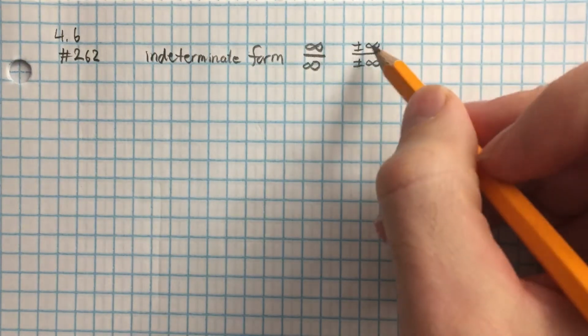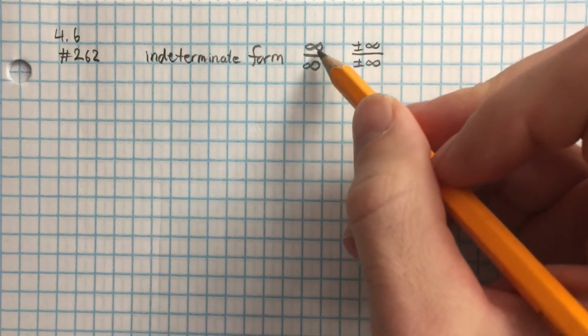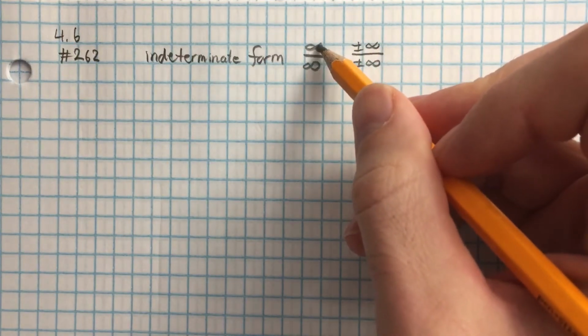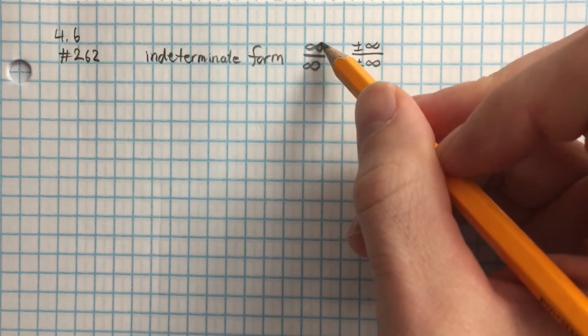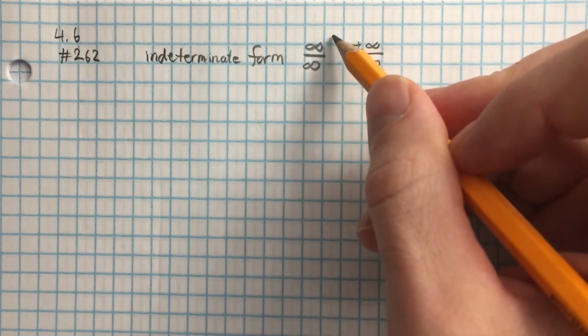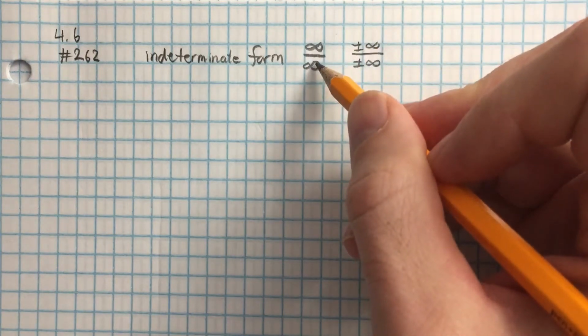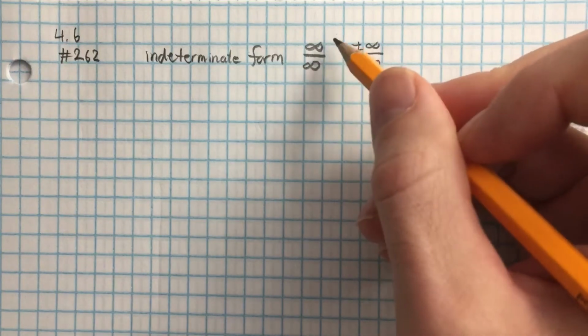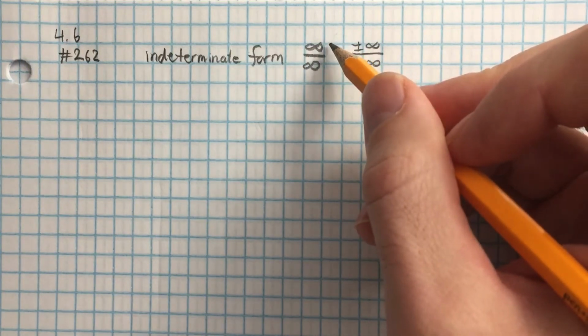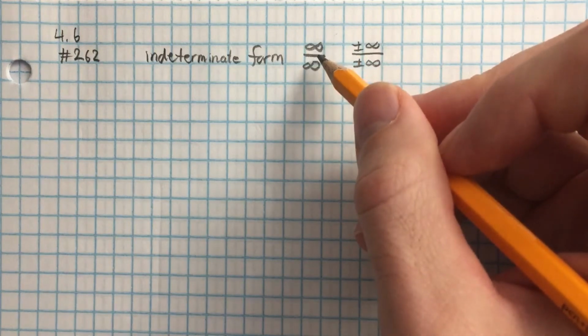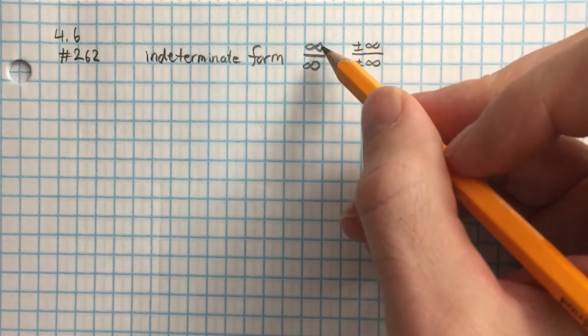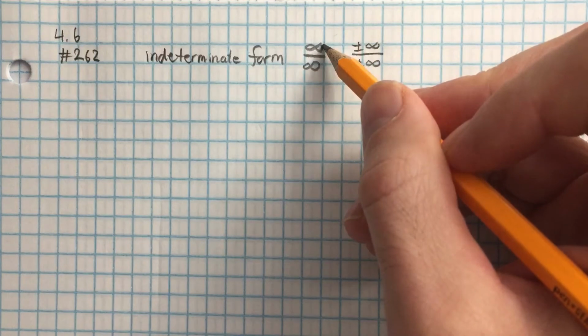All right? So forget the plus or minus for 1 second. We just look back at this. If the function is growing very large in the numerator, that makes the overall ratio very large. If the denominator is growing very large, that makes the overall ratio very small. So again, we don't know how these two are going to interact with each other. Will, in a sense, the numerator win out and this ratio will just become infinitely large?